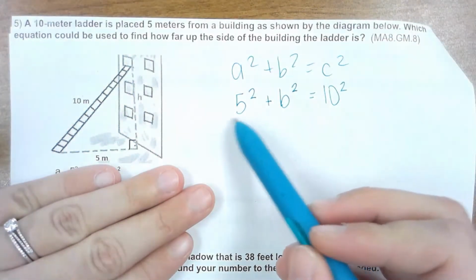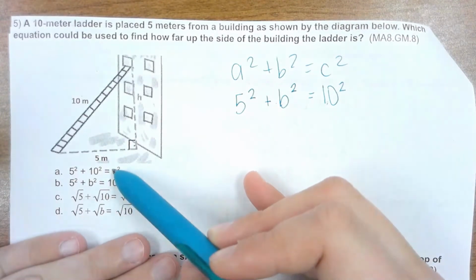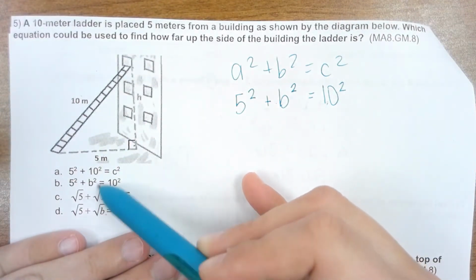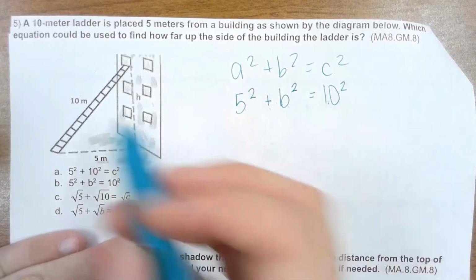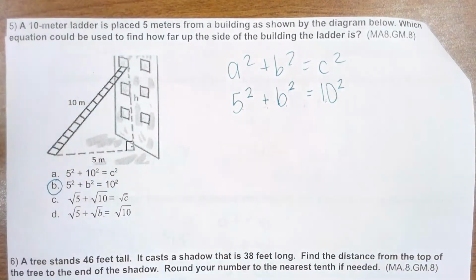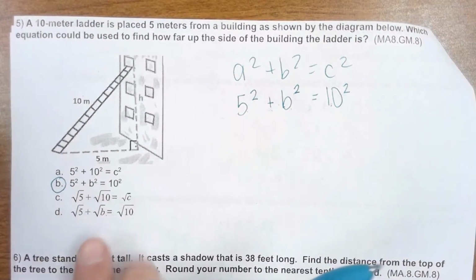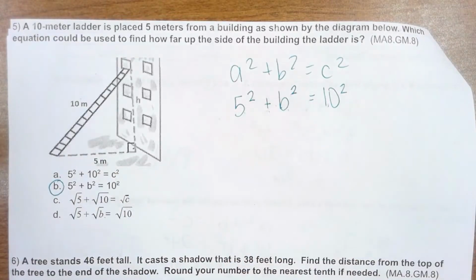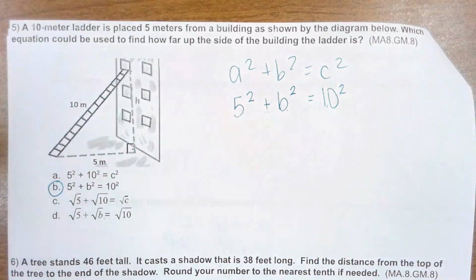So once you get to this position right here, then come over here and look to see if anything looks very similar to that. As you can see, 5 squared plus b squared equals 10 squared is right here for letter B. So I'm just going to circle that, and you don't have to solve it. Again, I know this may look confusing over here, so that's why I said act like this isn't even here first and just set it up as you normally would. And then once you get to this step after you substitute, come over here and check to see where it's at. Okay.